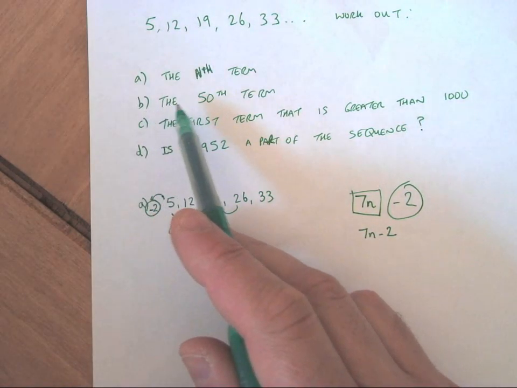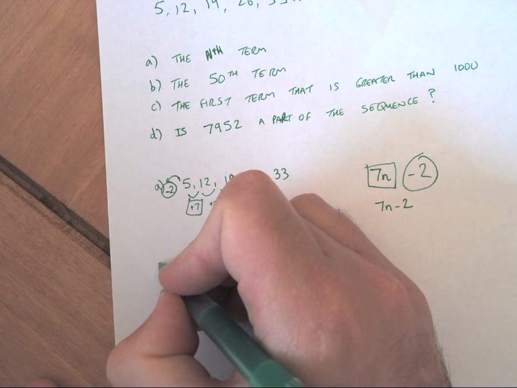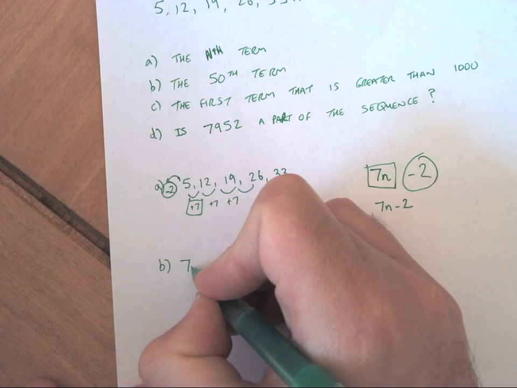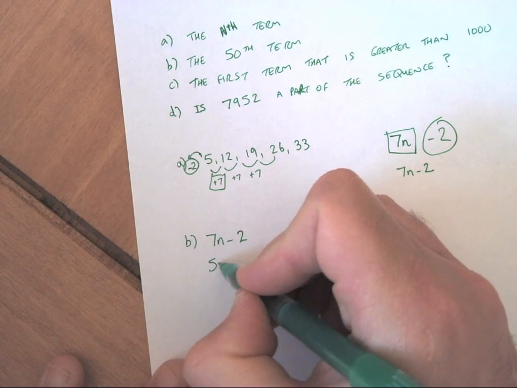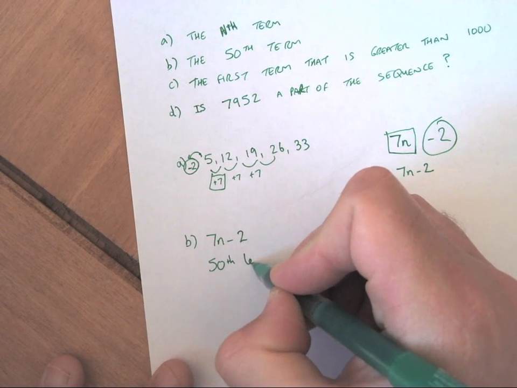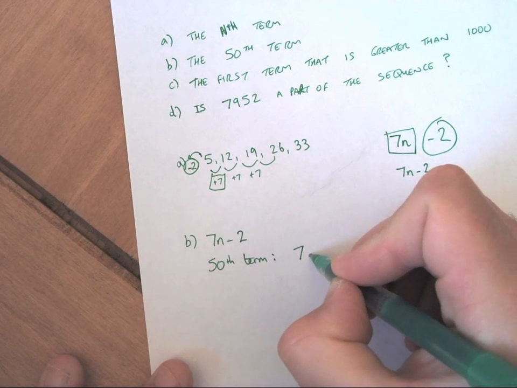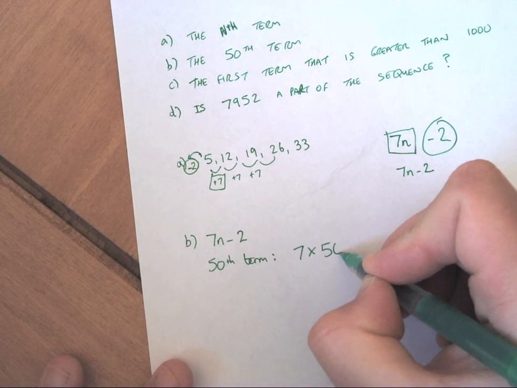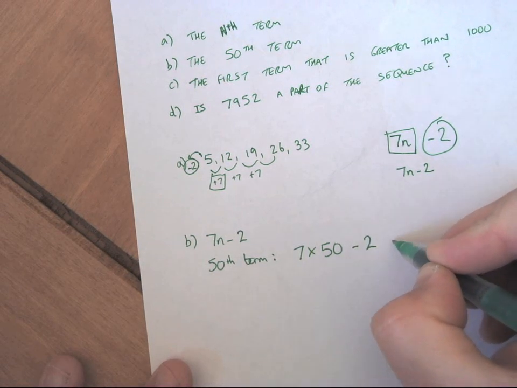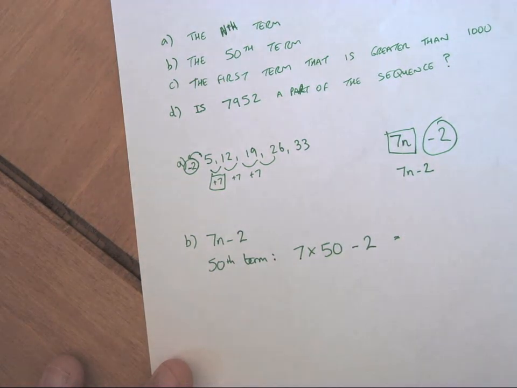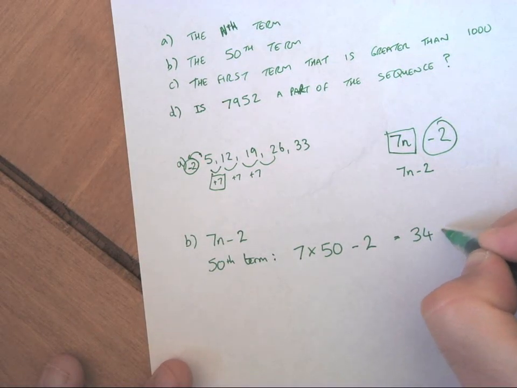Part B, the 50th term. So we know that the nth term is 7n minus 2. So the 50th term, just like we practiced previously, would be 7 times 50 minus 2, which is 350 take away 2, which is 348.